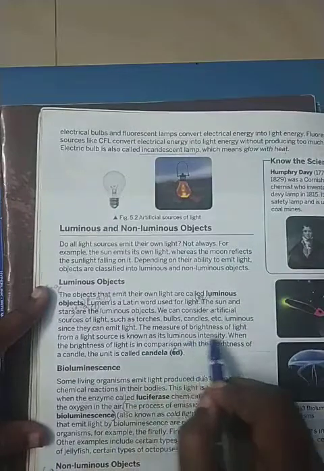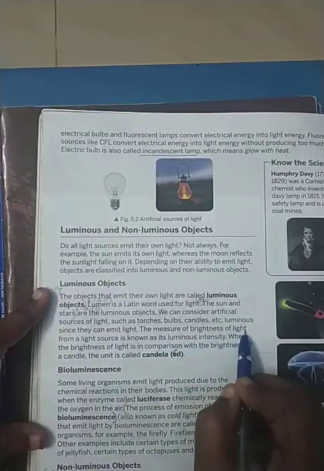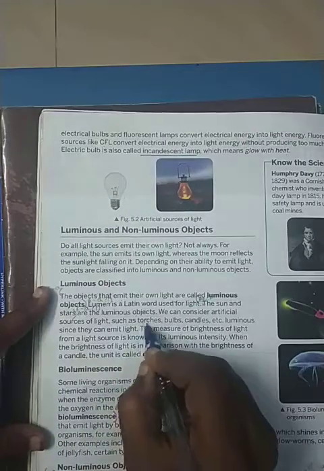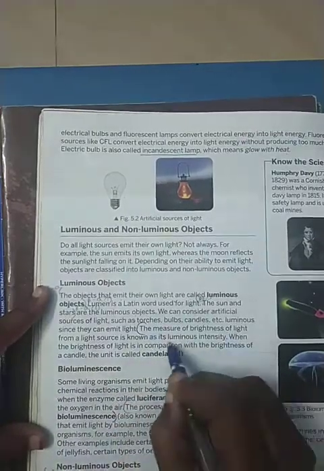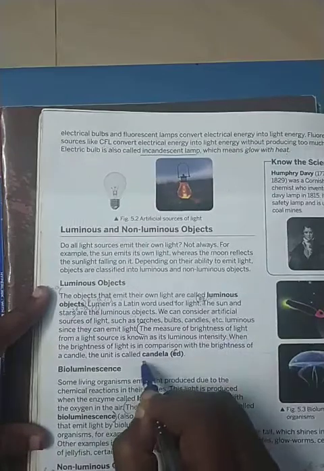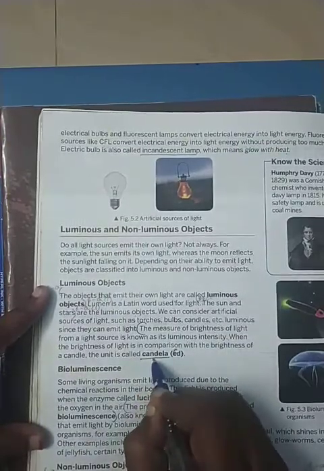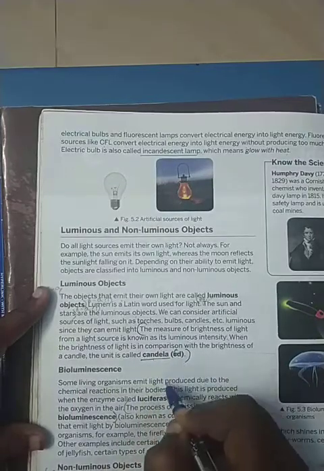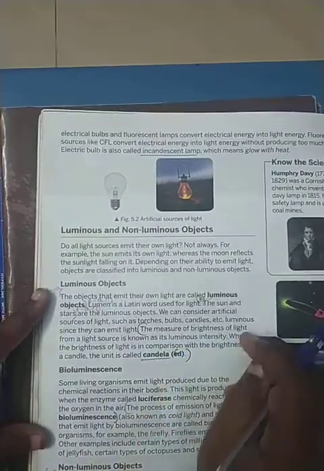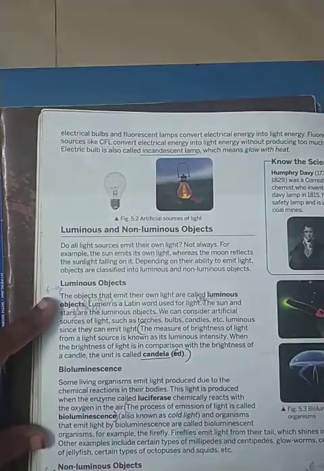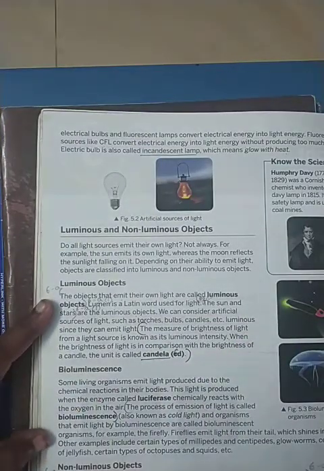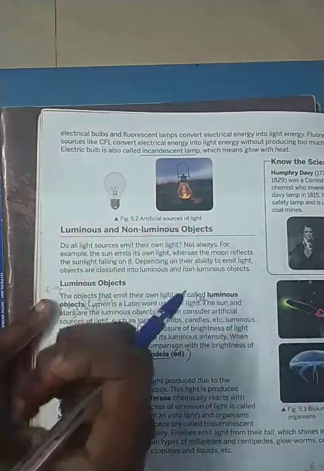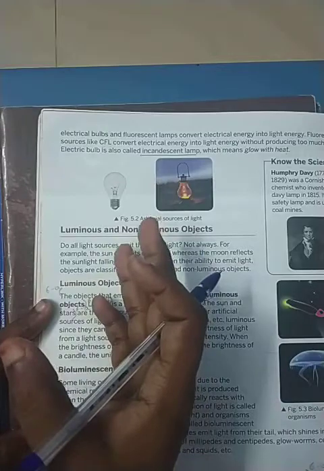Then the measure of brightness of light is known as the luminous intensity. This is a very, very important definition for luminous intensity, and the unit is candela, C-A-N-D-E-L-A, candela. Okay, so the measure of brightness, see, when we want to see the brightness, when you take a photo in a camera during the night time, if you want to take a photo, what will you do?